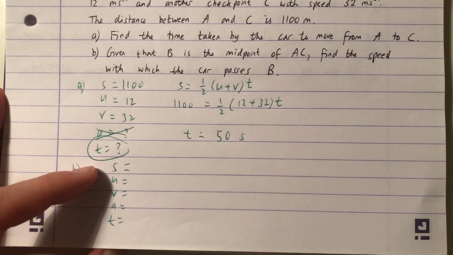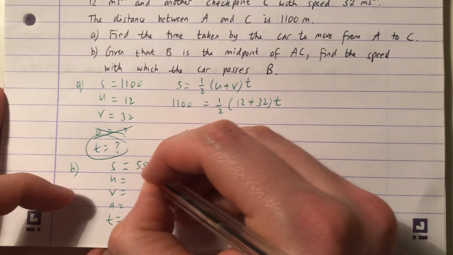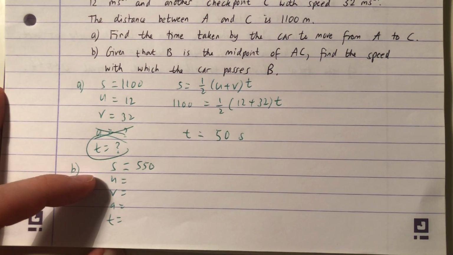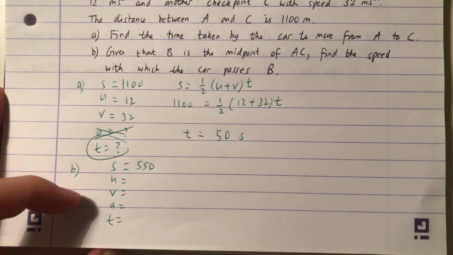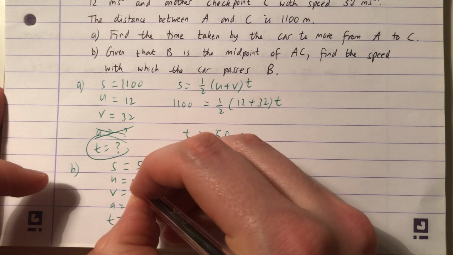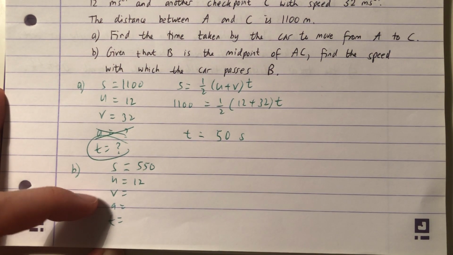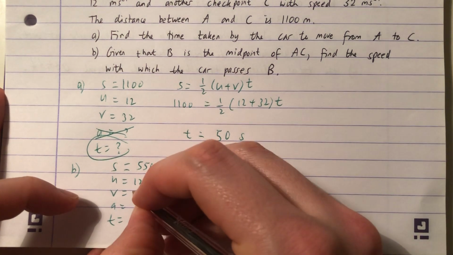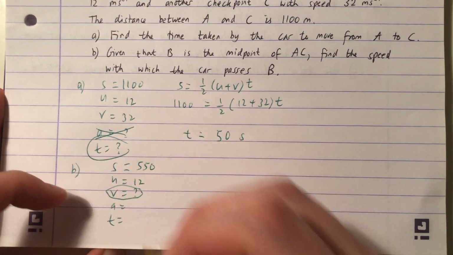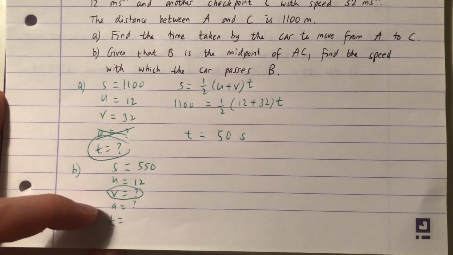So obviously the midpoint is halfway there, so we're going to know that is 550. The initial velocity, let's just assume we're going from A to B. So start to midpoint, that would be 12. Its velocity halfway is the thing we want to work out. A, I haven't worked it out, don't know what it is.